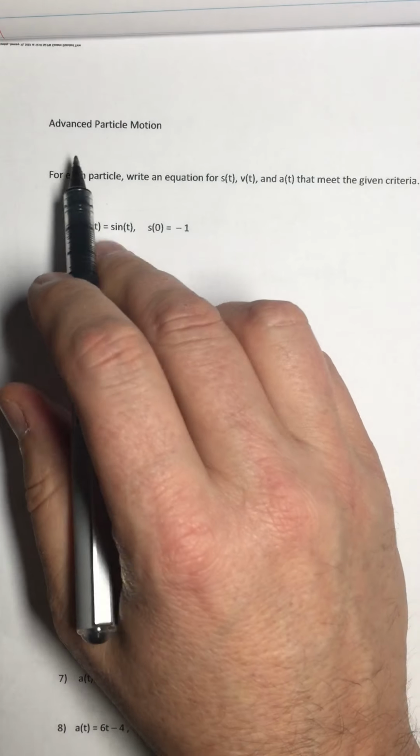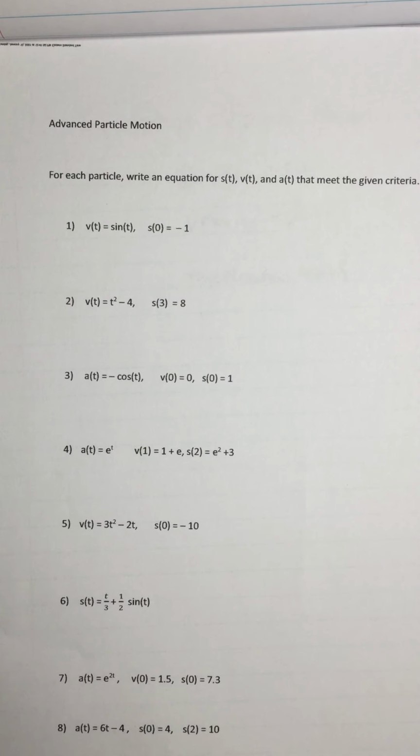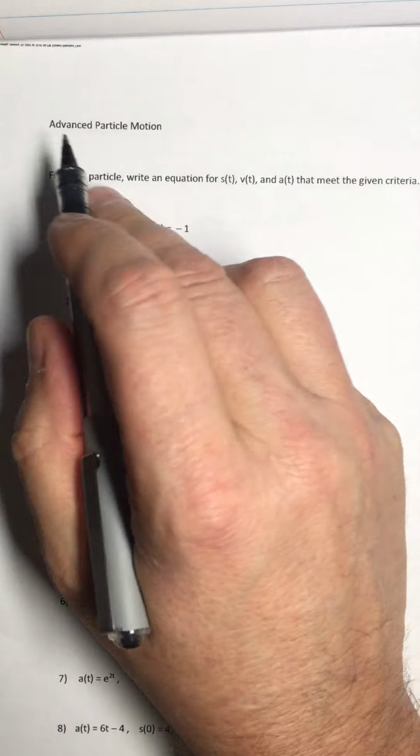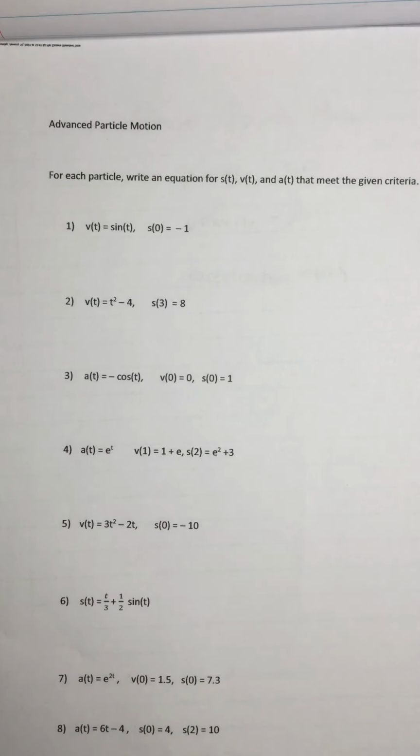Okay, now let's talk about this sheet, which is called advanced particle motion. All right, so why advanced? You've already done problems with motion. You've done position, velocity, and acceleration, but you've only been able to do that with derivatives. Now we have integrals, so we can solve more kinds of problems about motion, and so that's what's advanced about it. Why particles? Particle can refer really to anything.